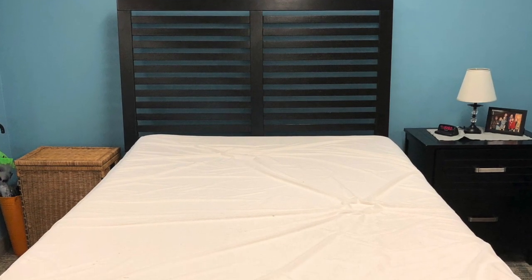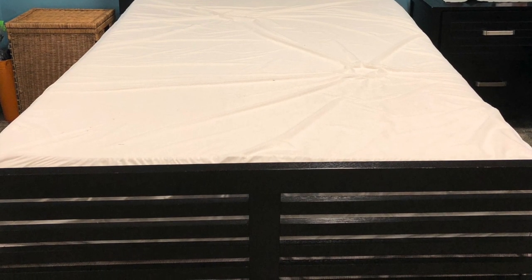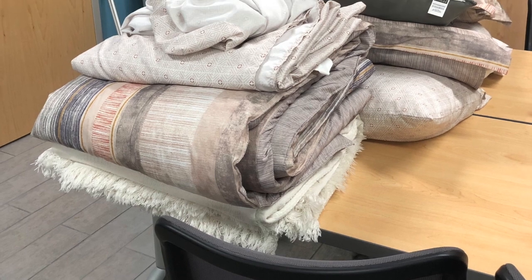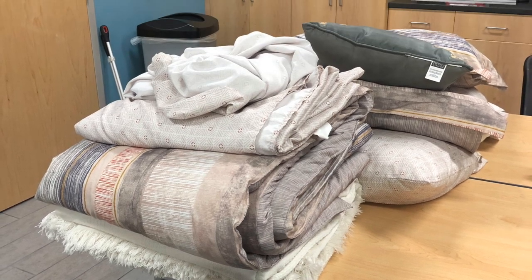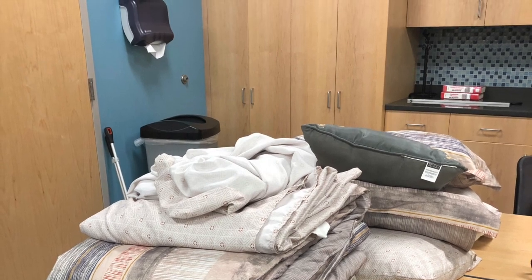When beginning to make a bed, it is important that the client checks that the area around the bed is clear and the necessary objects used to make the bed are present. The objects needed to make a bed would be a fitted sheet, a top sheet, comforter, blanket, and pillows.